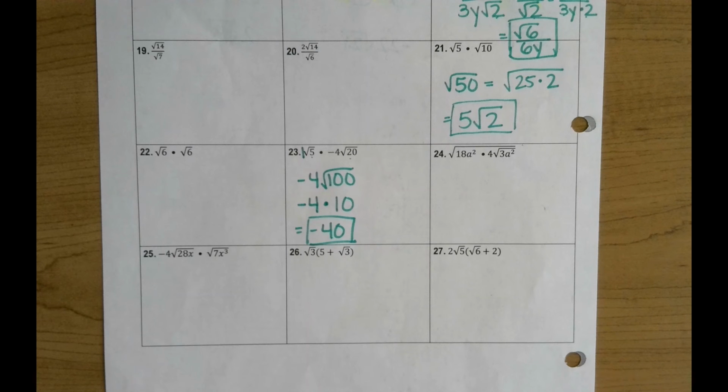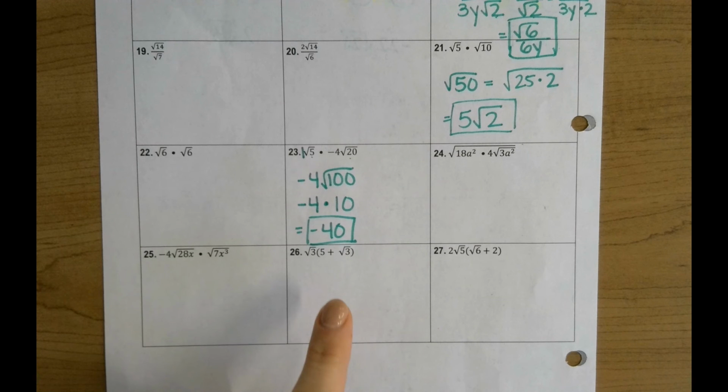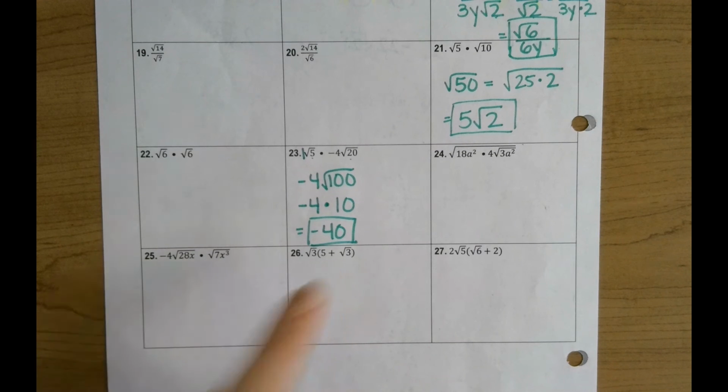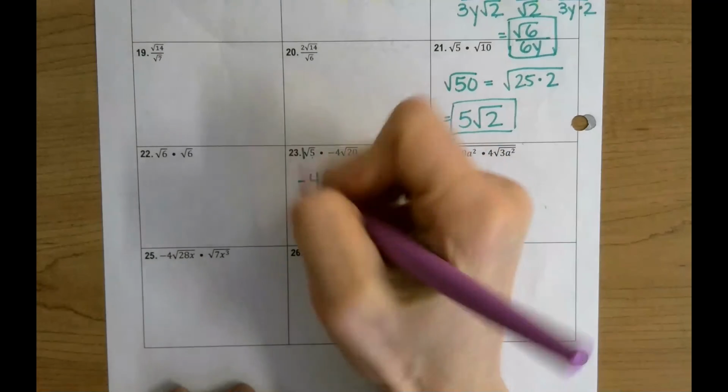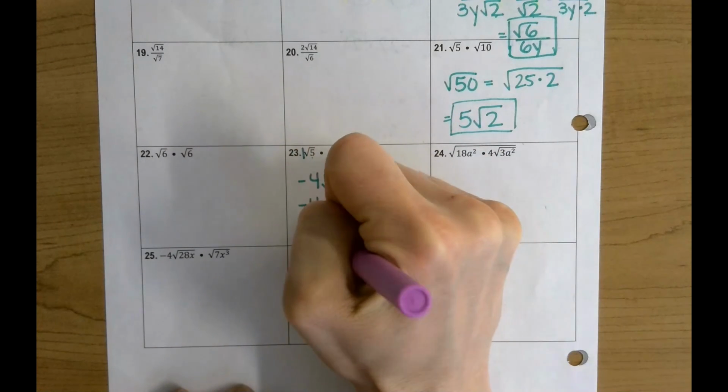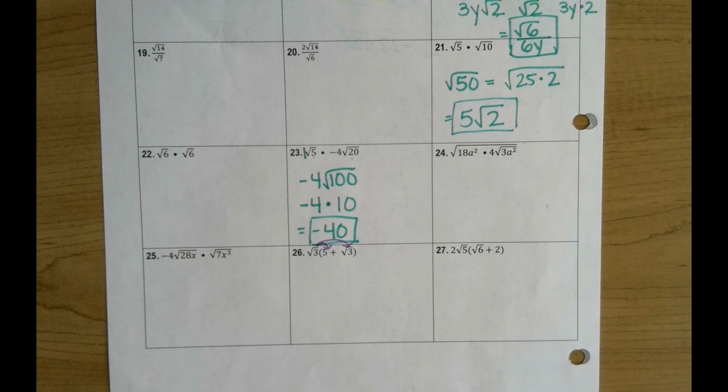All right, and then I just want to go over one more type of problem. So I'm going to jump to 26. So we have a number or a radical symbol on the outside of the parentheses. Again, think of distributive property. So if we have square root of 3 times 5 plus the square root of 3, we need to distribute this square root of 3 to every term.